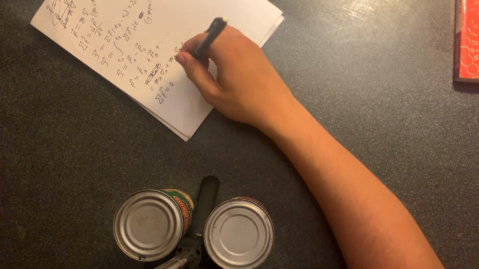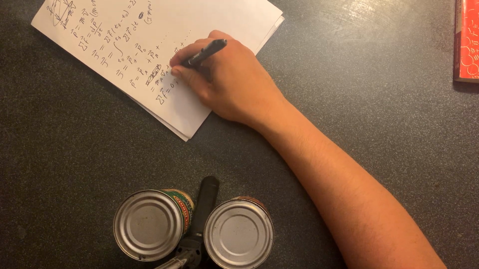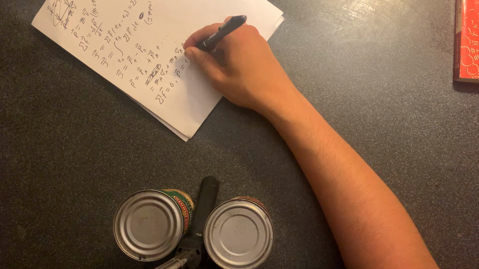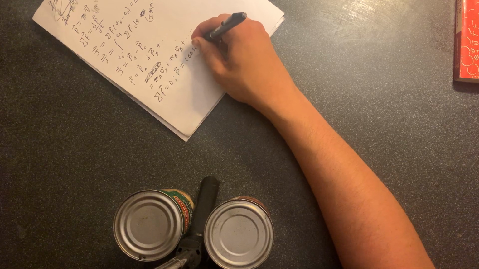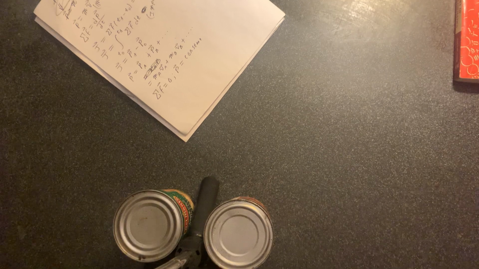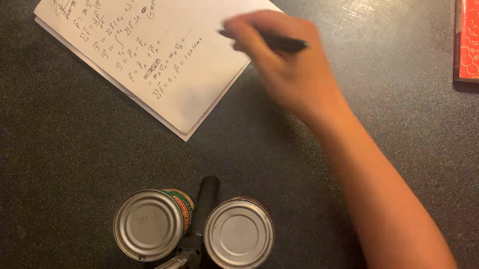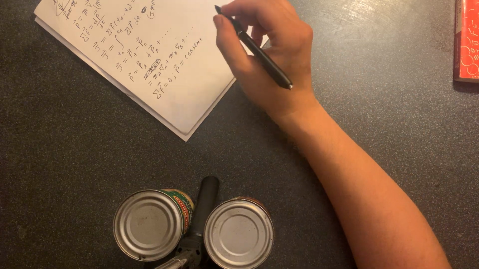We then say that momentum is constant. Alright, so say the sum of the force is equal to 0, momentum is constant.